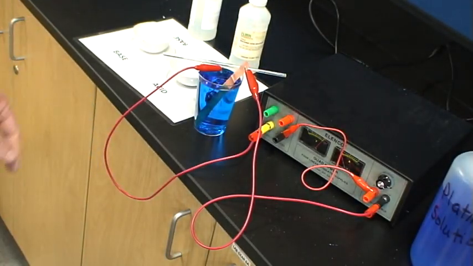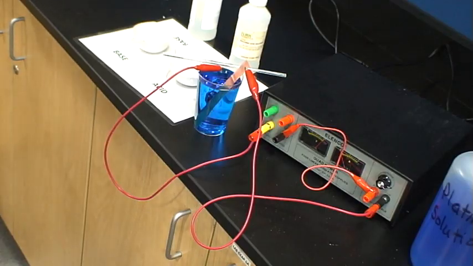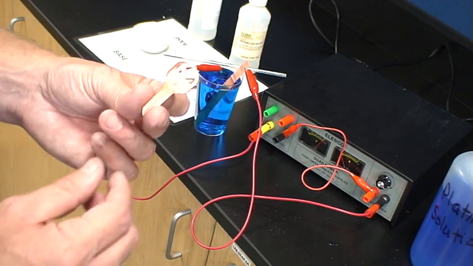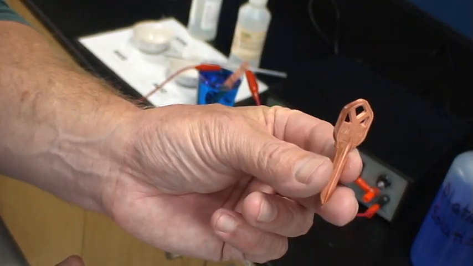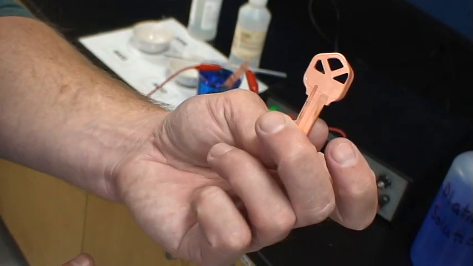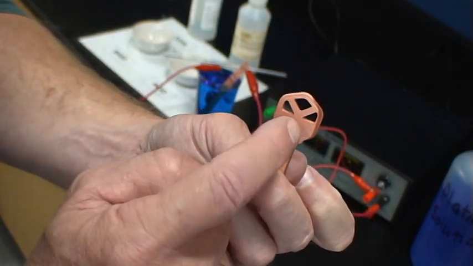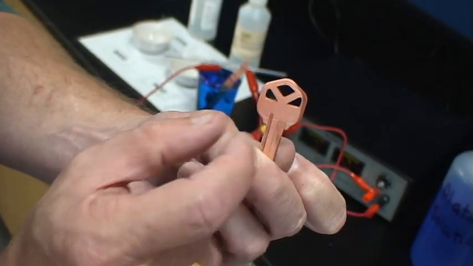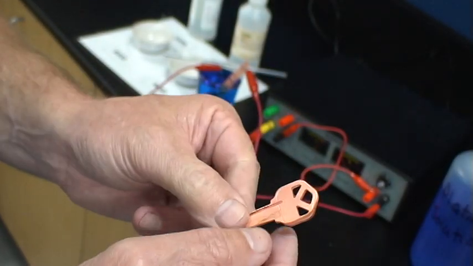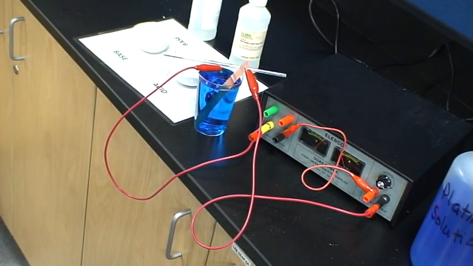It doesn't take that long to run. The longer you run it, obviously the more copper that's going to be on. The end product is pretty cool. We're going to end up with a copper key that looks like this. And the question is, how thick is this? How many centimeters thick? If we knew the size of the atom and all that, we could actually figure out how much is plated on top of there. So that's the lab setup as we go.